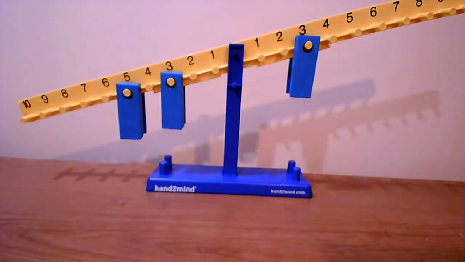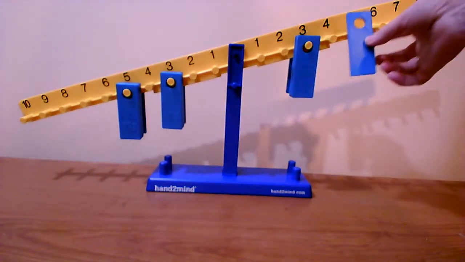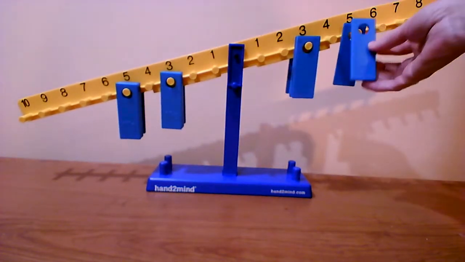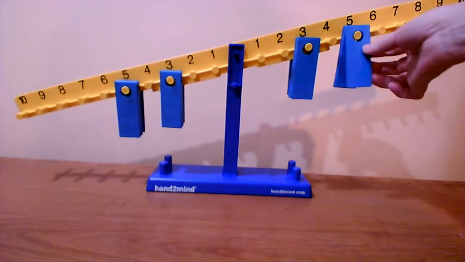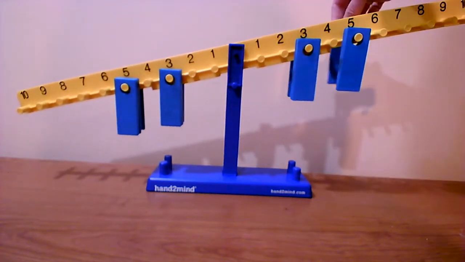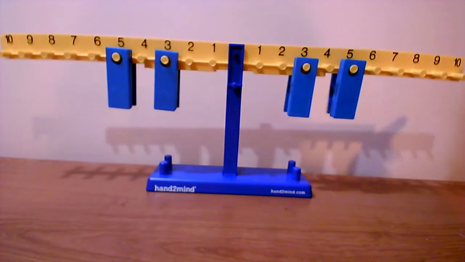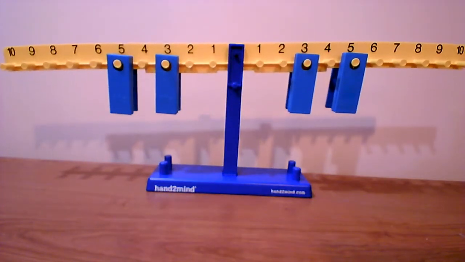Now, what number is that going to be? And we're going to let our child think about it, but simply by looking at the math balance, they're going to see, oh, I need 4 tiles or 4 weights on 5. 1, 2, 3, and then 4, and we find that it balances.